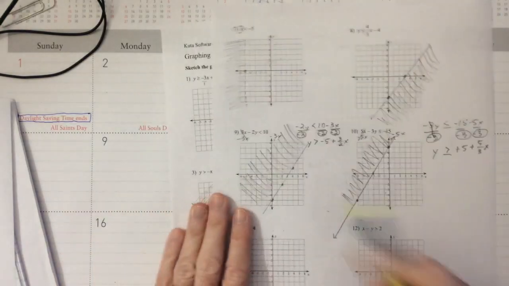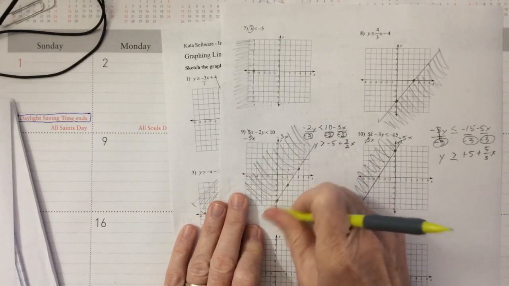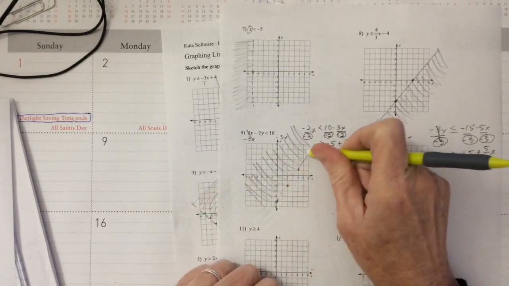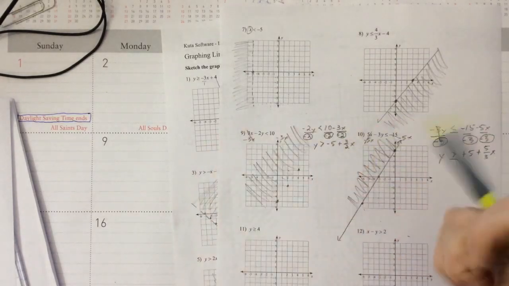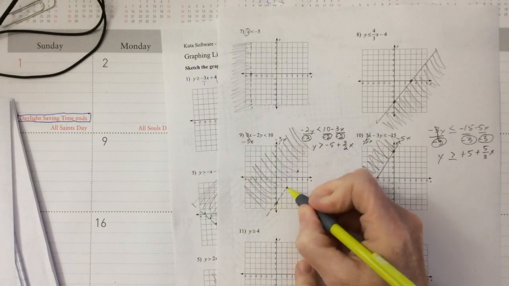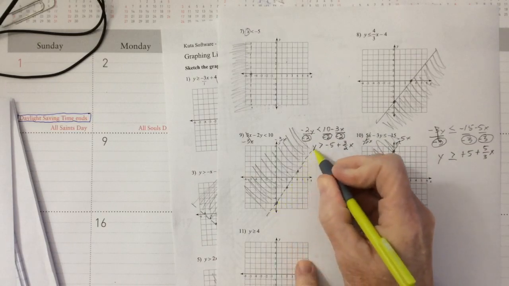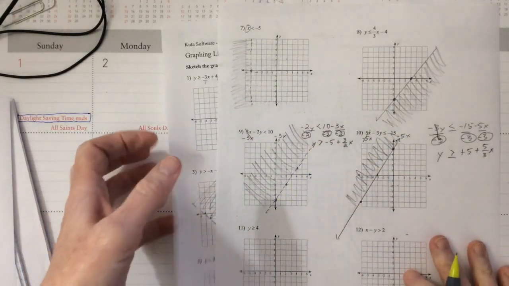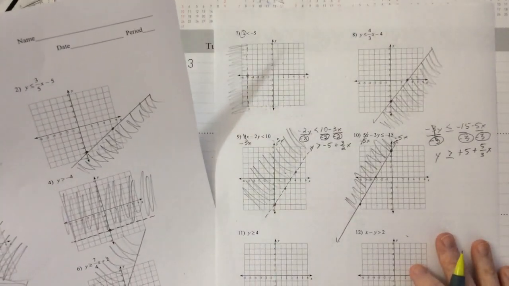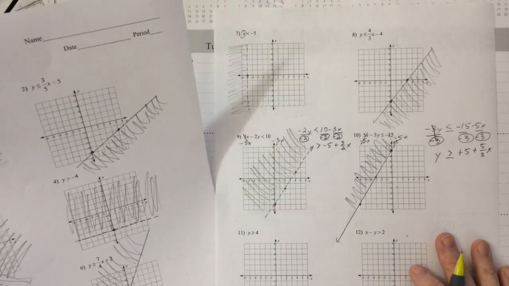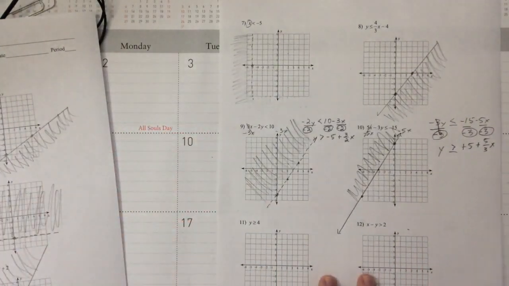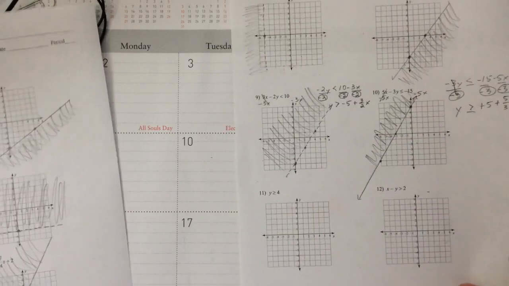Now over here, once again, it is awfully early and it's Friday and I'm so tired. But we still don't want to make mistakes. This should not have been a solid line. Everything else looks good.